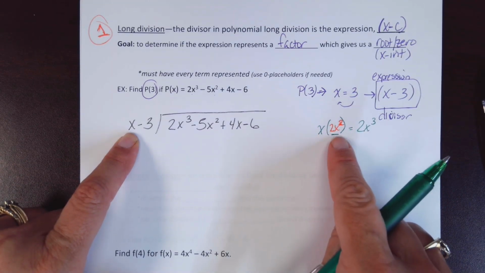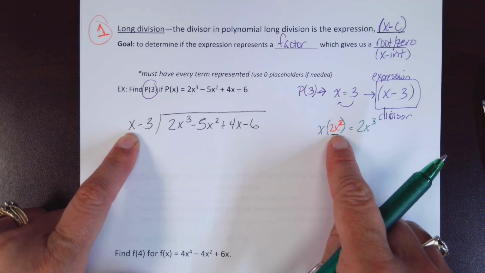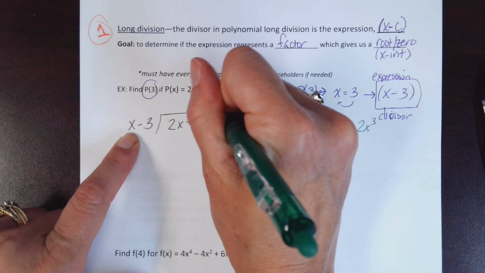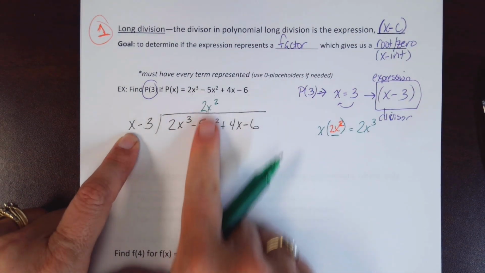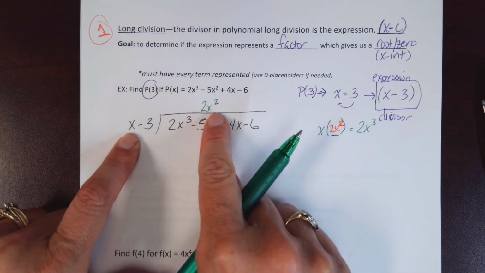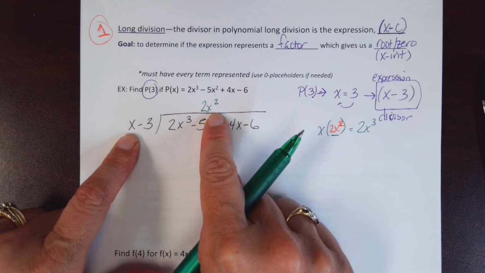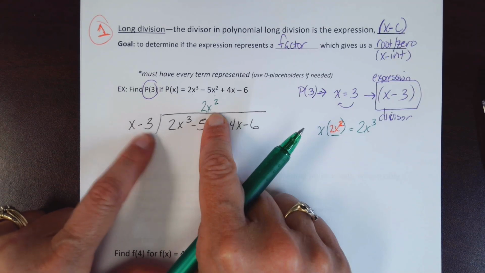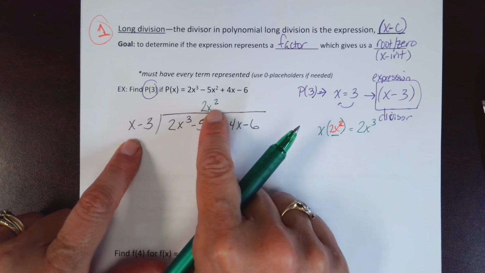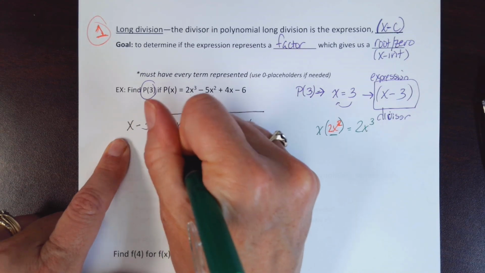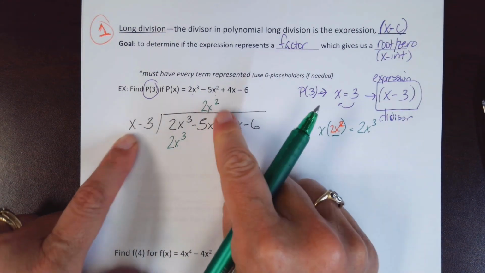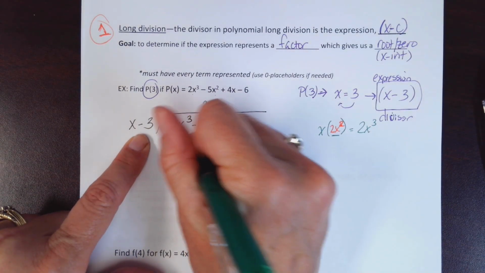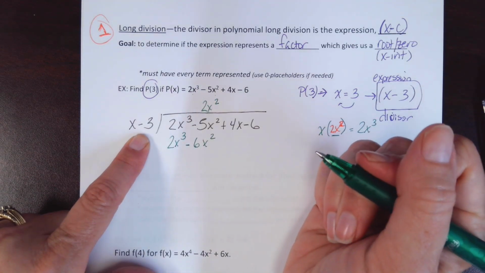So this is what I have to multiply by. That goes in my quotient line, and it needs to line up with my squared column. So I'm going to put 2x squared into my quotient line in my squared column. So I wrote something in my quotient line. The next step, just like with regular long division, is going to be to multiply. Now when I multiply over here to my divisor, I've got two things to multiply it to. 2x squared times x is 2x cubed. That should always match. That's my goal. The next one says 2x squared times negative 3. Well, 2x squared times negative 3 is a negative 6x squared.